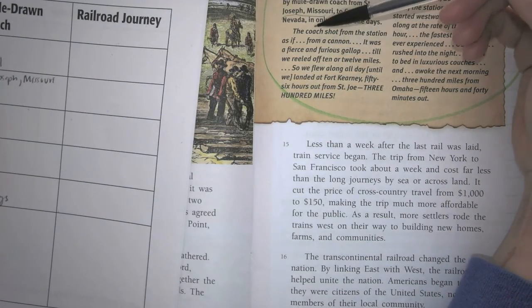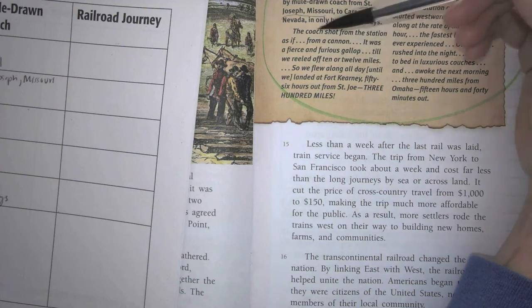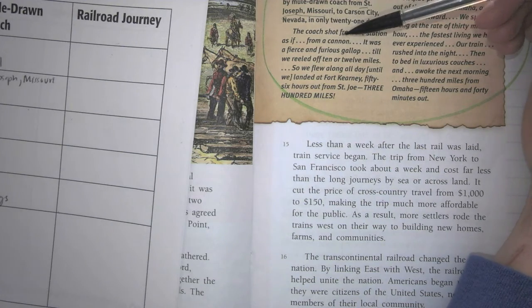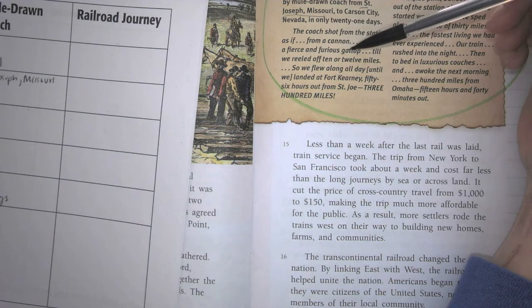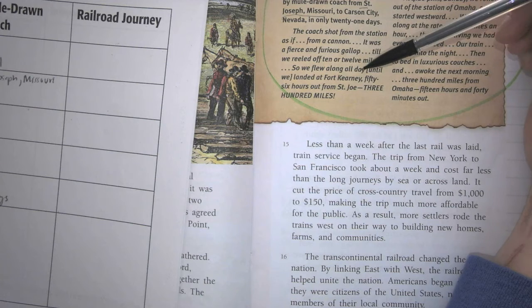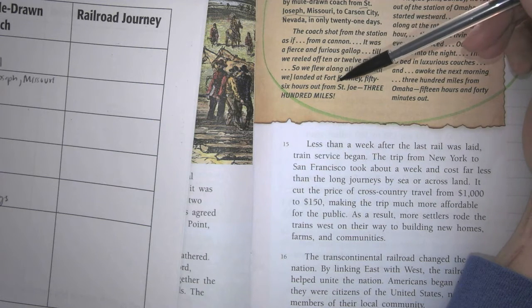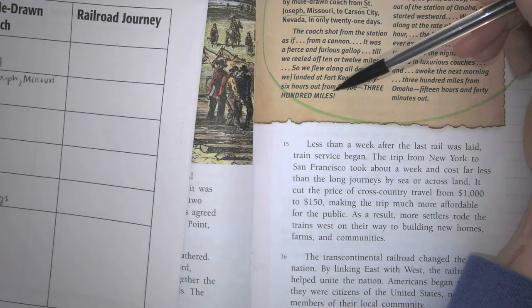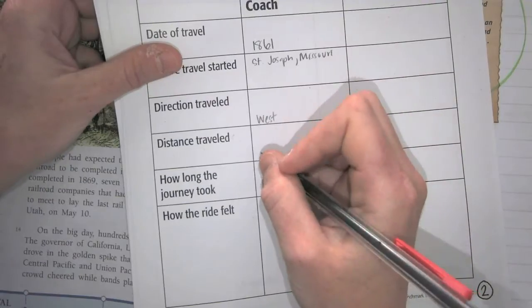It says, the coach shot off from the station as if from a cannon. He was like, the mules really took off. It was a fierce and furious gallop, till we reeled off 10 or 12 miles. So we flew along all day until we landed at Fort Kearny, 56 hours from St. Joe, 300 miles. So distance traveled was 300 miles.